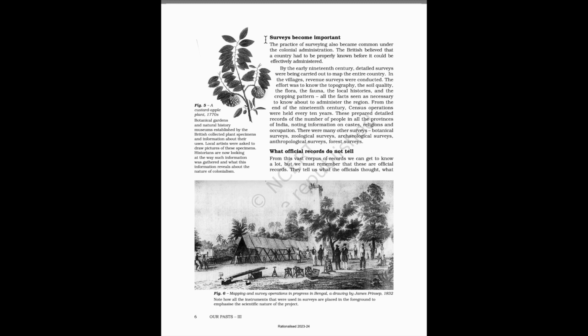From the end of the 19th century, census operations were held every 10 years. These prepared detailed records of the number of people in all the provinces of India, noting information on caste, religions, and occupation. There were many other surveys: botanical surveys, geological surveys, archaeological surveys, anthropological surveys, forest surveys.